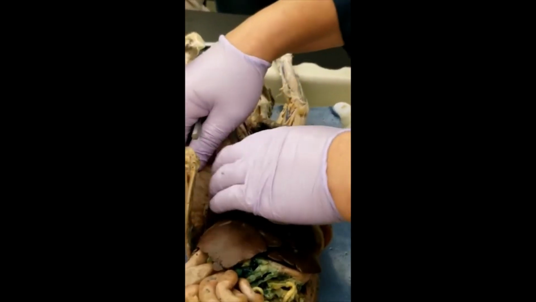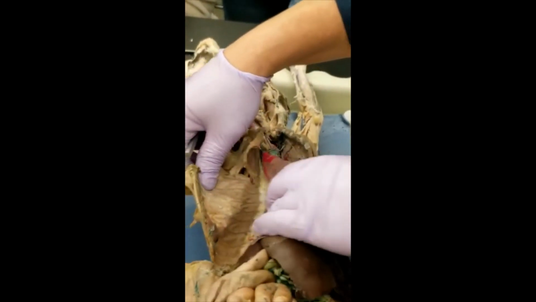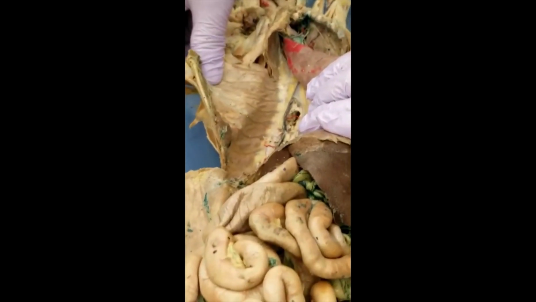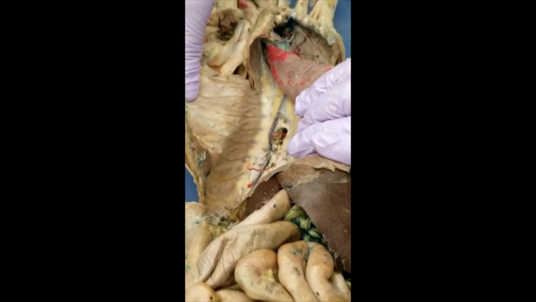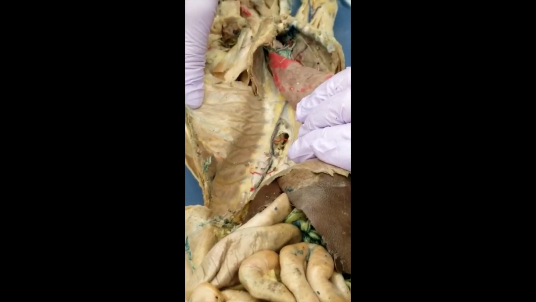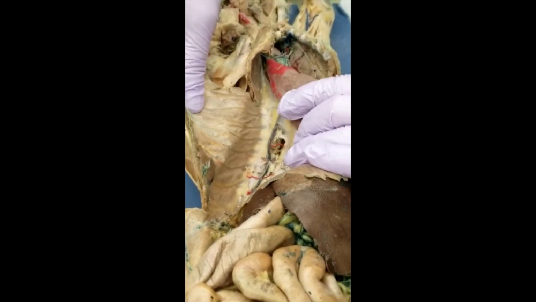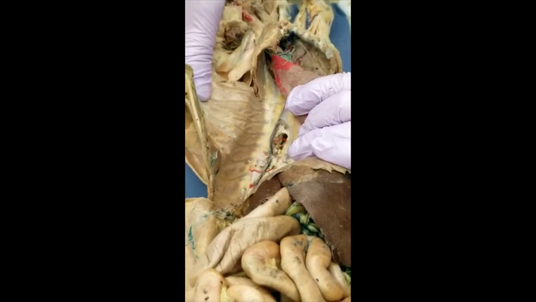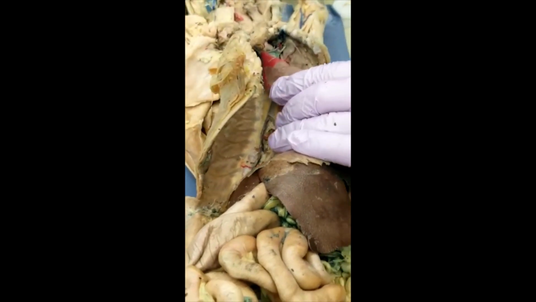And azygos, you have to push the lung to the side. You see this? That's azygos. That's unique, and only for the vein. You don't have an azygos artery though. So that's all of them.